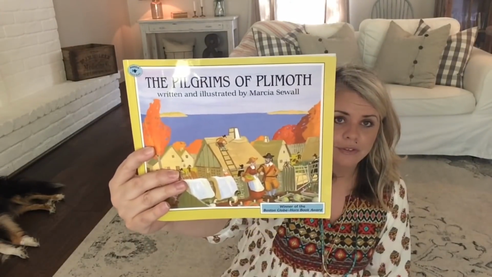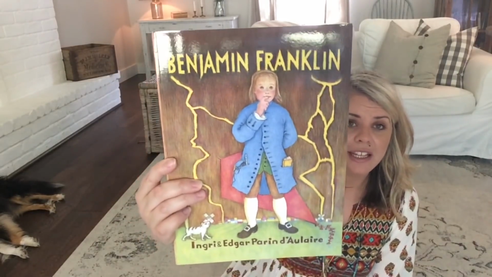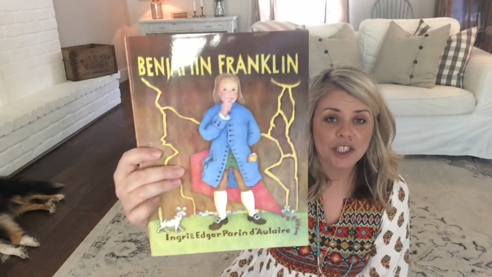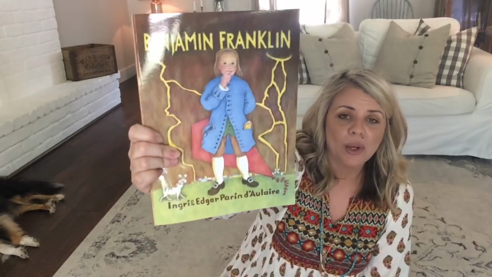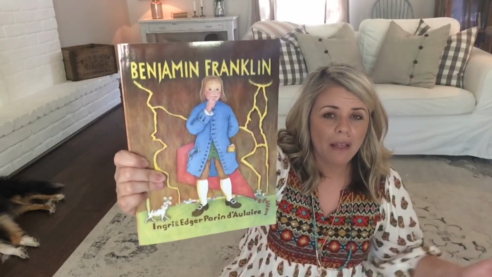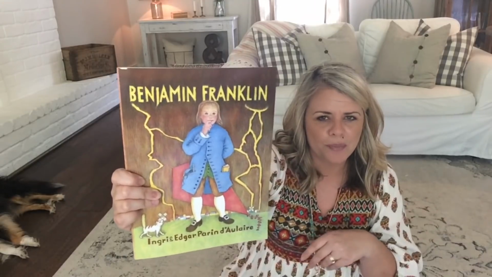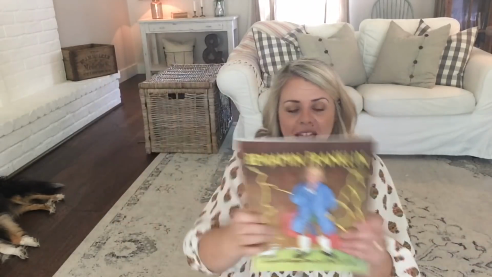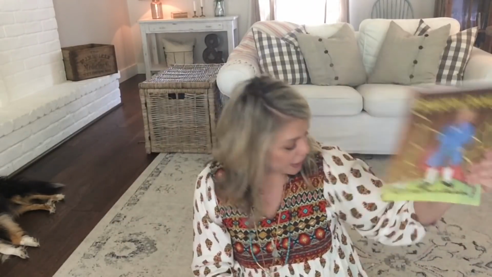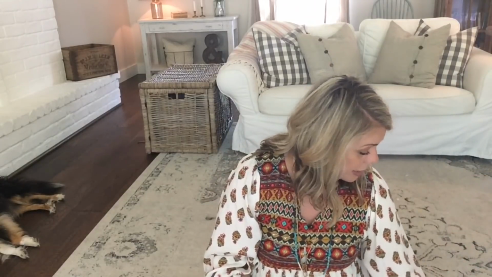The Pilgrims of Plymouth. And then the last book of the year that he's going to read for American history is Benjamin Franklin by Ingrid and Edgar d'Aulaire, which is a favorite in our house. The boys have all of their books on mythology. I think the only one we're missing is the one on trolls, but maybe we'll get that one soon. So this is the last one that he's going to read this year for American history.